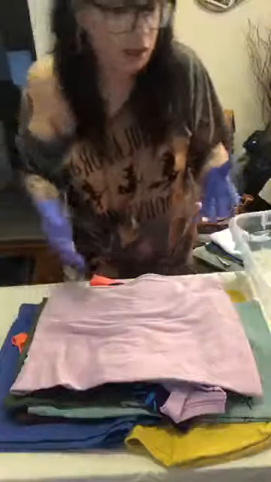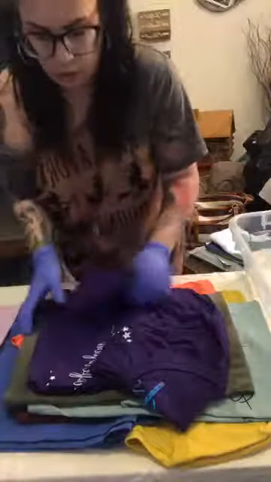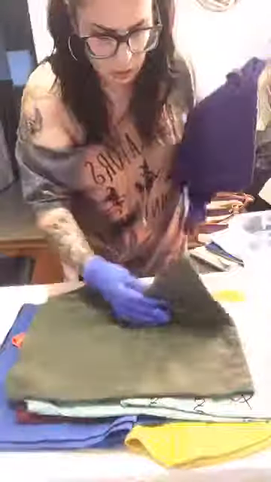Okay, so let's get started and do some bleaching. It's actually super simple, okay? You're going to want your bleach bottle and your t-shirt. Let's do the army green and see how that comes out. I'm going to put these to the side, okay?